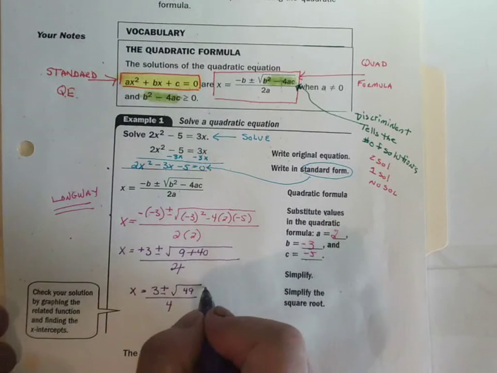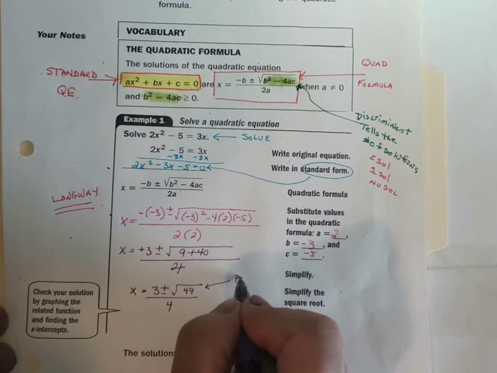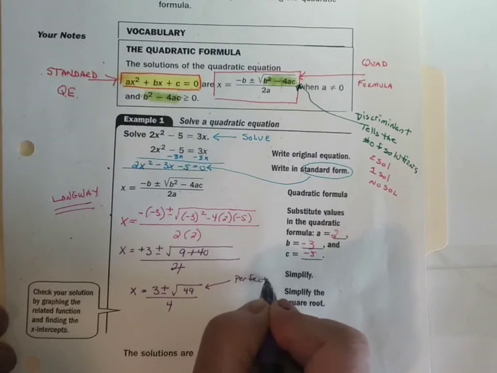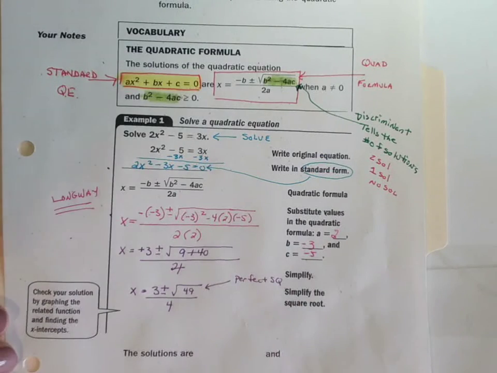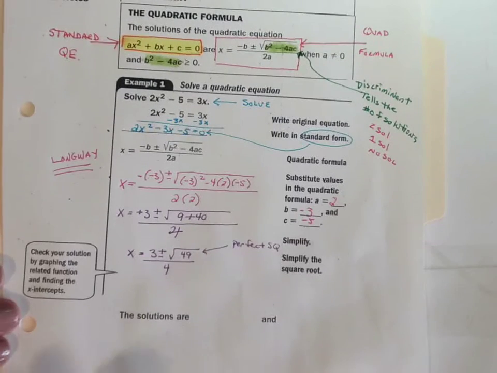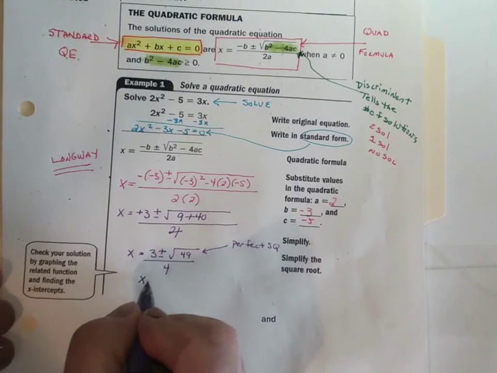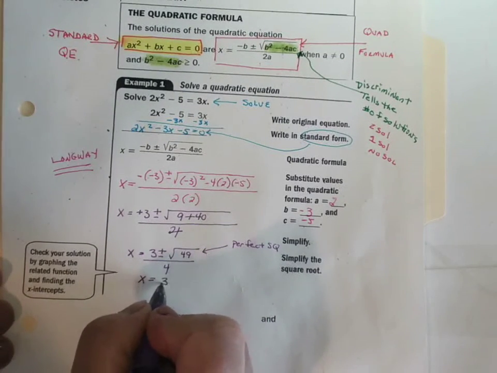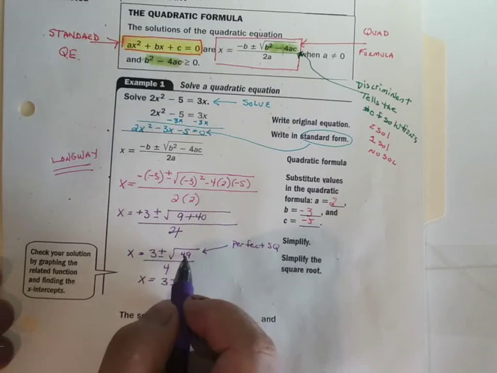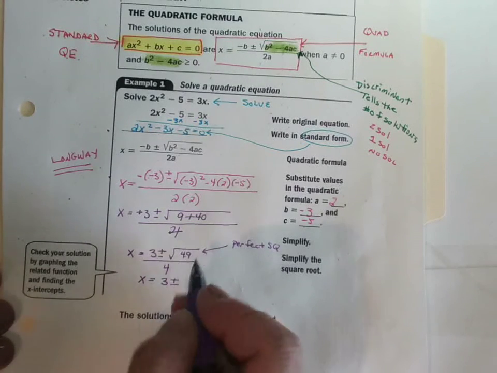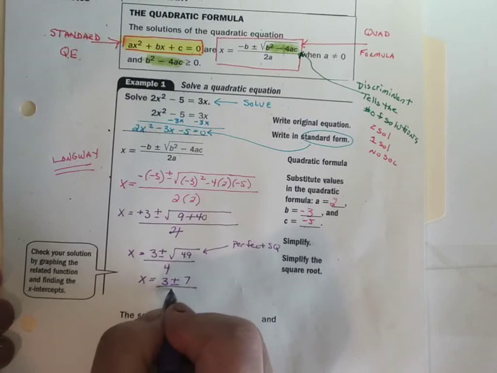And this is a perfect square. So we're going to now say that we have x equals 3 plus or minus the square root of 49, which is 7, divided by 4.